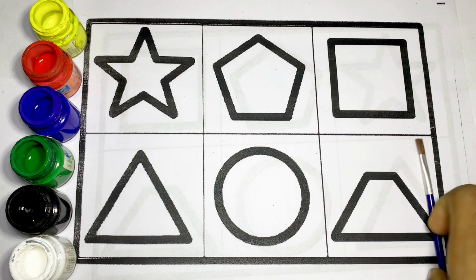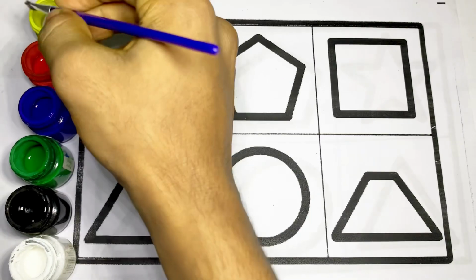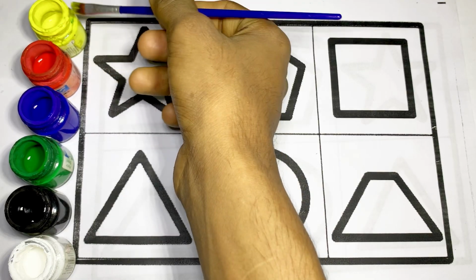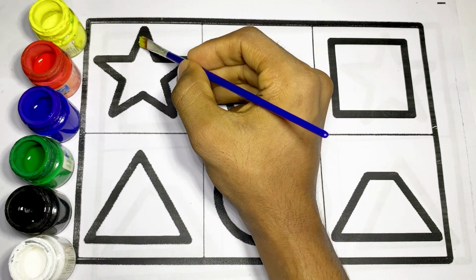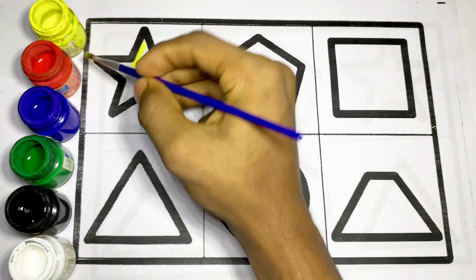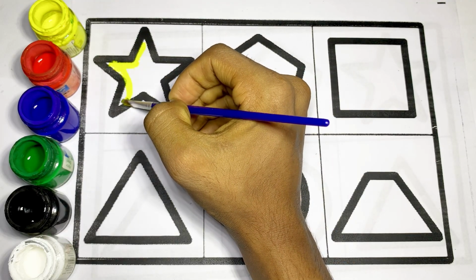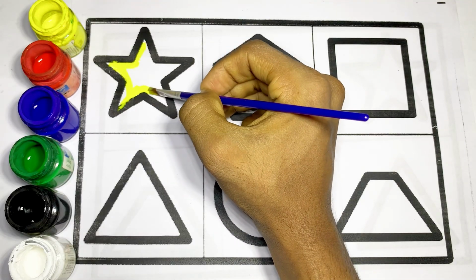Kids, now coloring 2D shapes. Kids, first draw a star. The shape of star, and use yellow color. Yellow color.